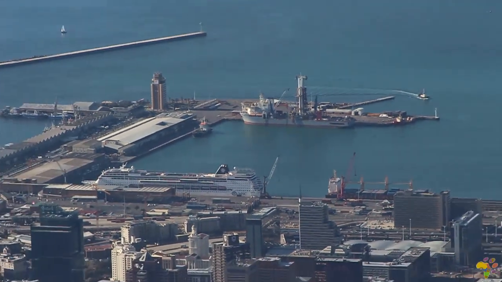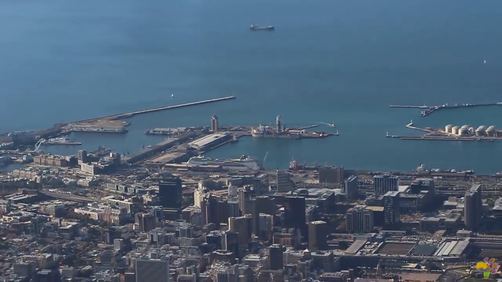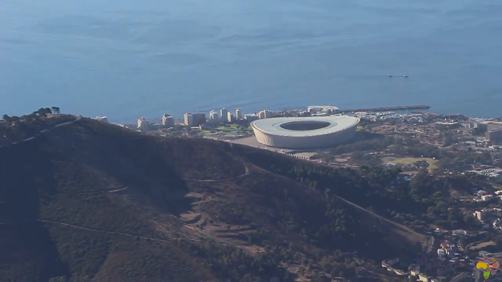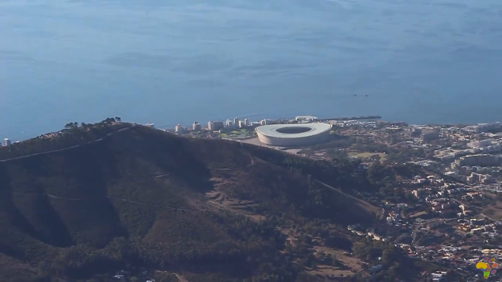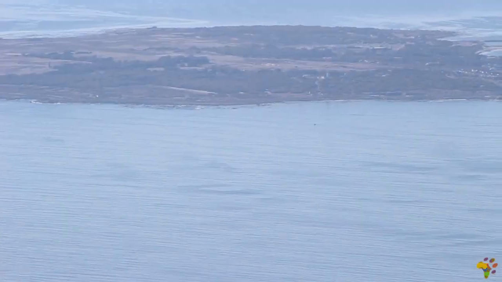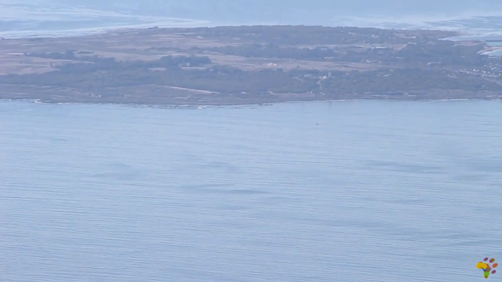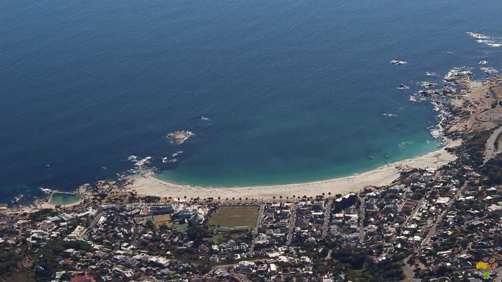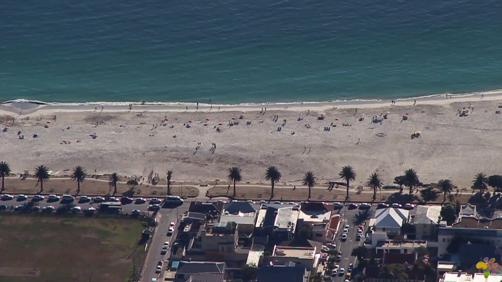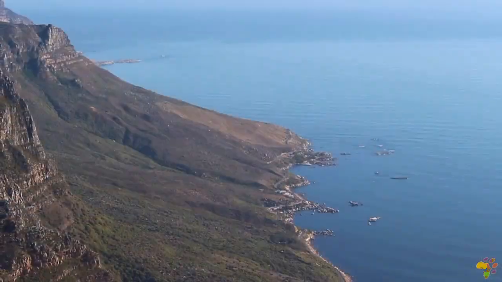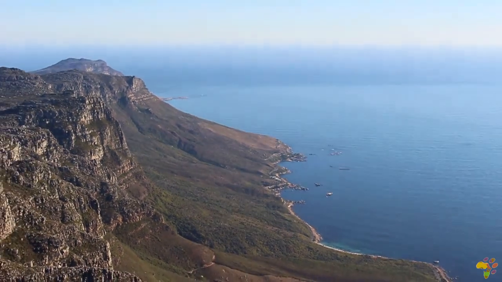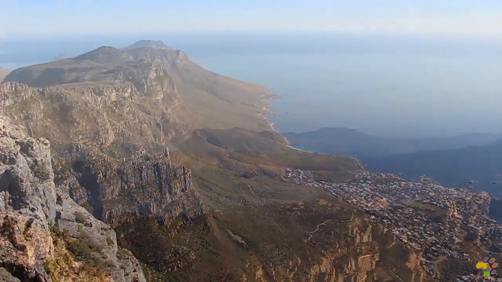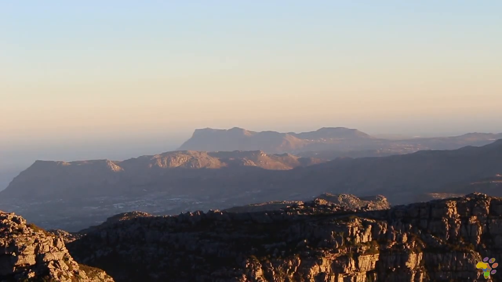It gives you a bird's eye view of the harbour and the waterfront. You see Cape Town Stadium, you see the 2 peaks that flank it, you see Table Bay, you see Robben Island, you also get to see a bird's eye view of Camps Bay and Clifton, beautiful coastline with granite rocks lining the coastline. You get to see the 12 Apostles from above as it runs down the coastline on the western side.